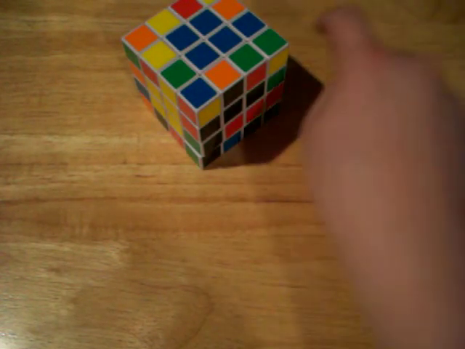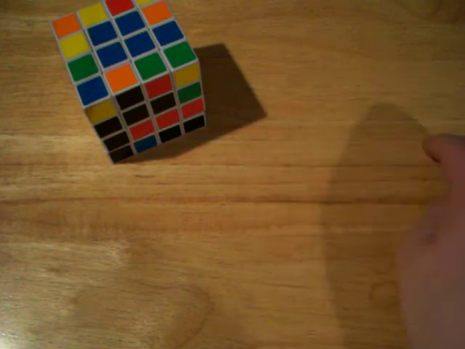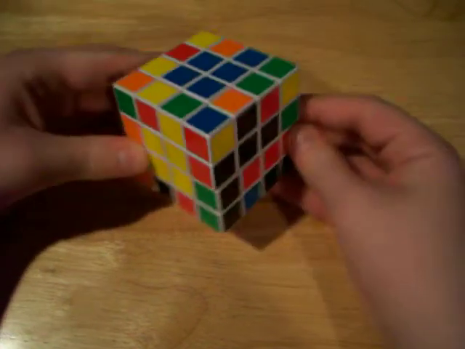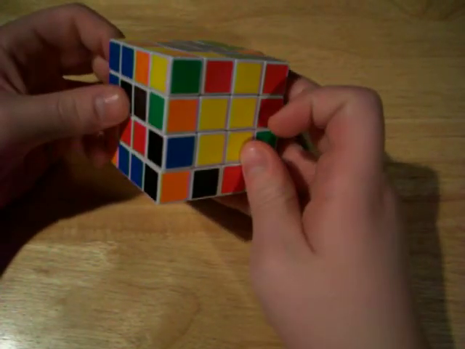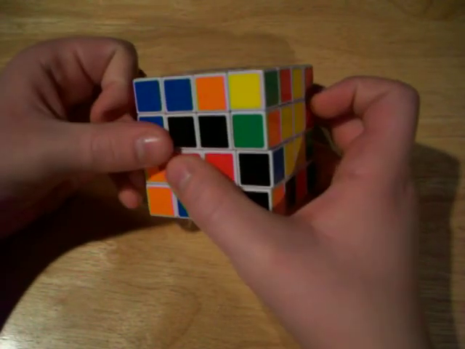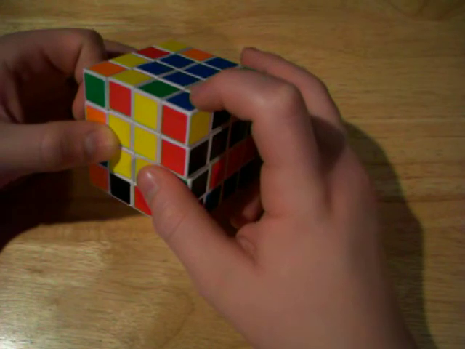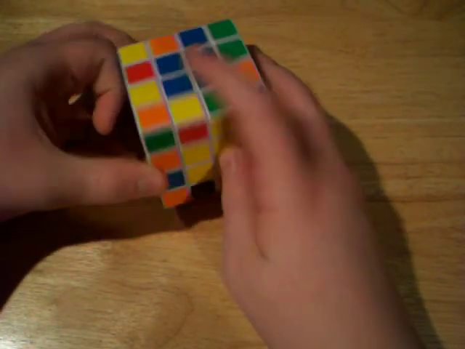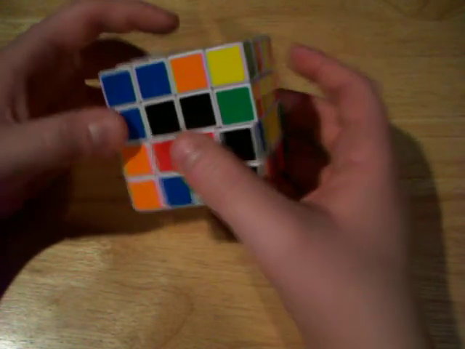Blue, yellow, red, blue top, yellow right, red left. So you look at it, blue top, yellow right, red left. Blue top, yellow right, red left. Red is going to be this on the left.